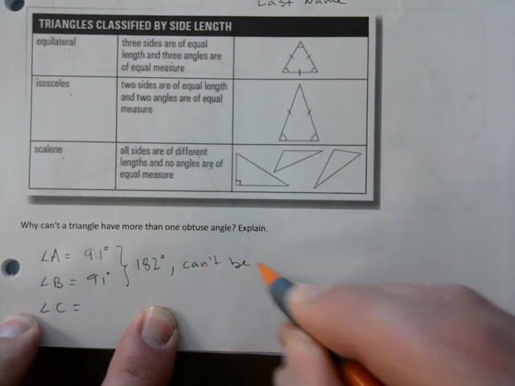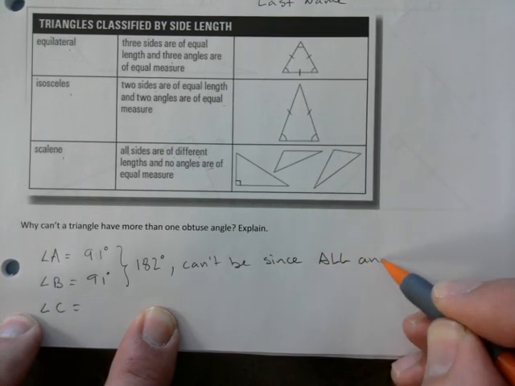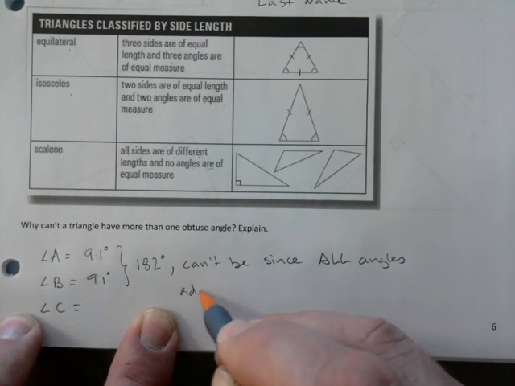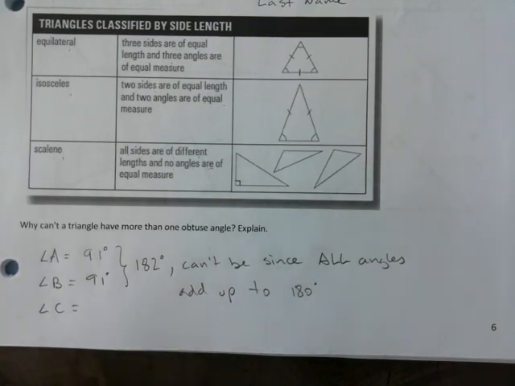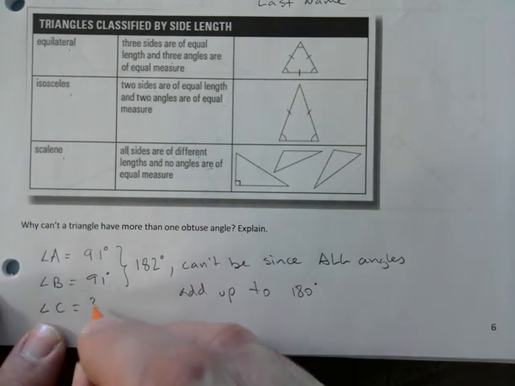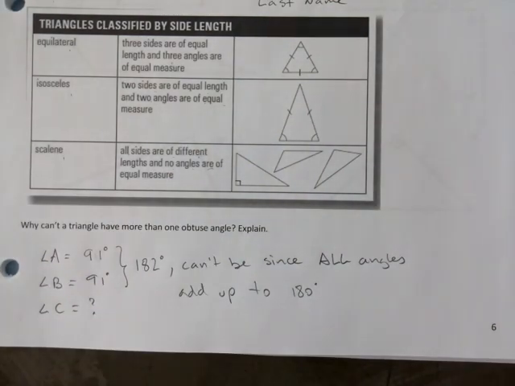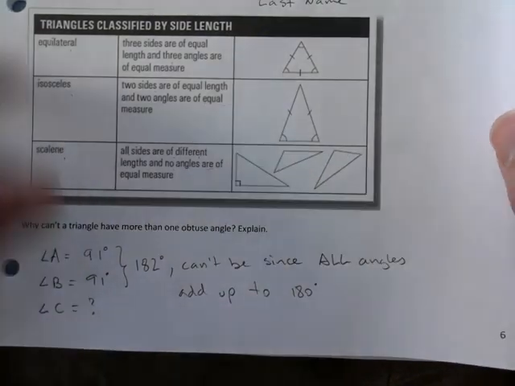Can't be, since all angles add up to 180 degrees, right? So you're already over just by having 2 obtuse angles. So that's basically the main reasoning why you can't have more than 1 obtuse, right? There's no room for that third angle unless it's a negative 2, but it can't be, right? All right, keep going. So first name, last name.